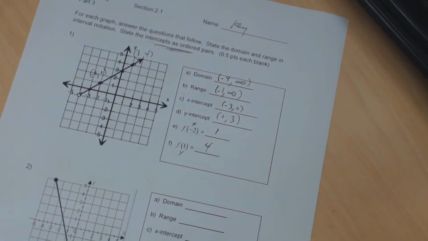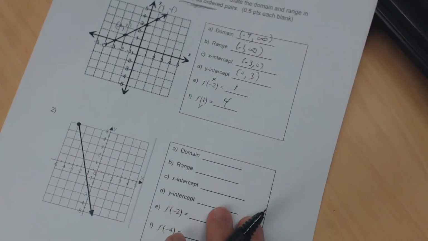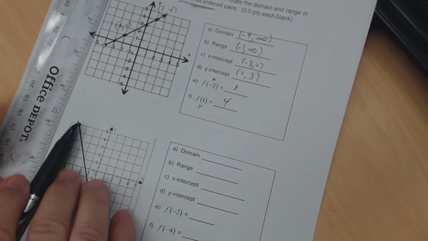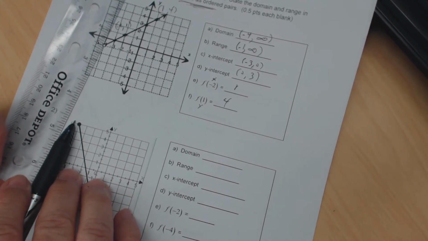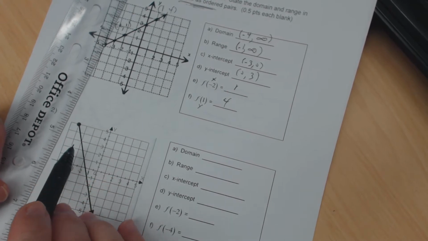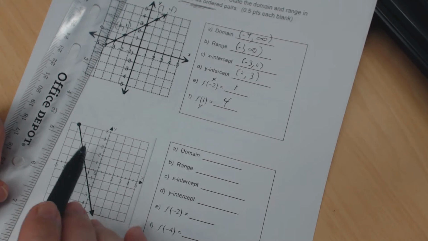Alright, now number 2, domain and range. Again, going along the x-axis for domain. This time, notice it's a closed circle, so that point is part of the domain and is part of the range. So it's a solution. If you talk about these in terms of solutions, it is part of your solution set.